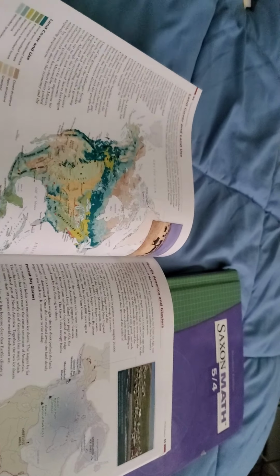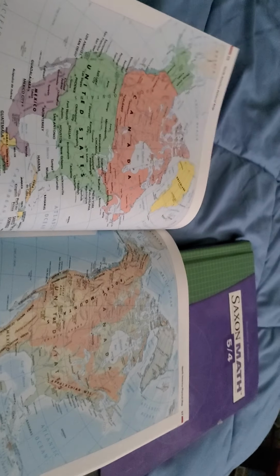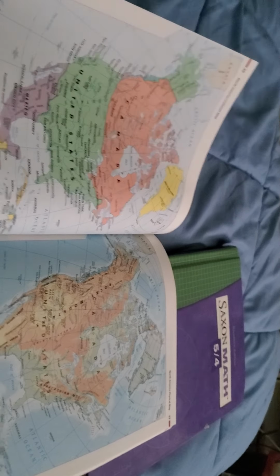And as you can see, it provides different types of maps and reference pages and different categories. Climate, population. Has these thicker textbook pages. Land cover and land use. Glaciers. Political map, and a physical map.